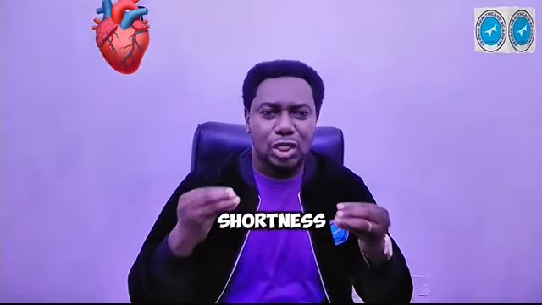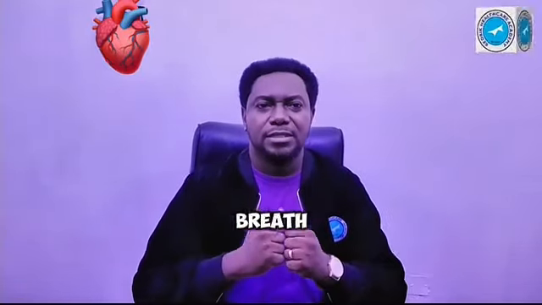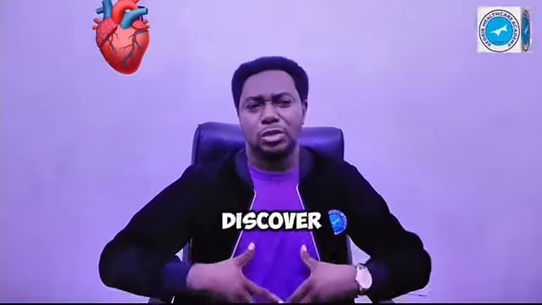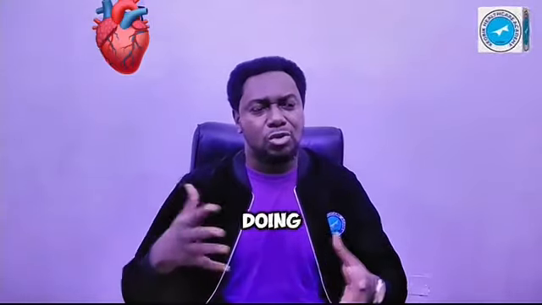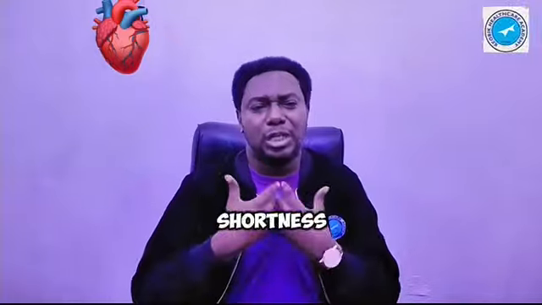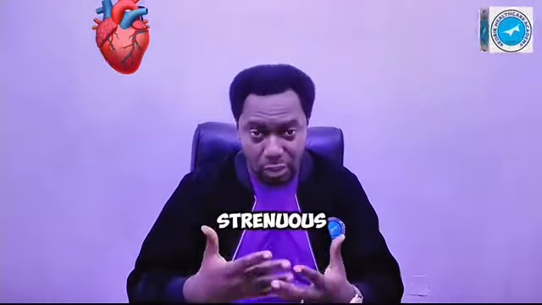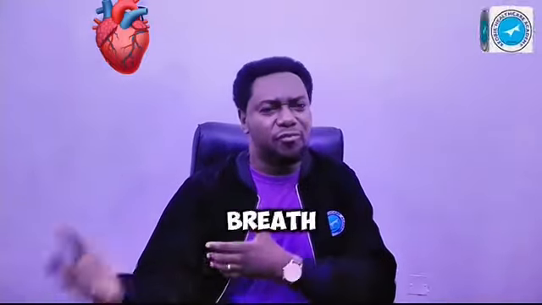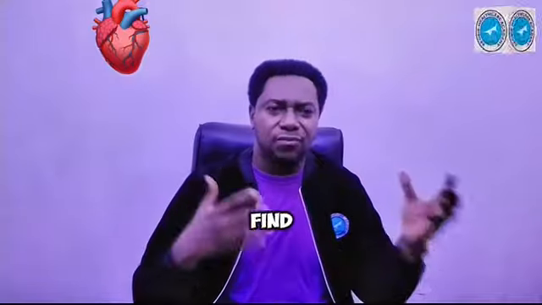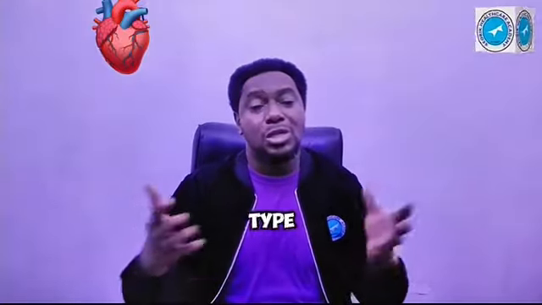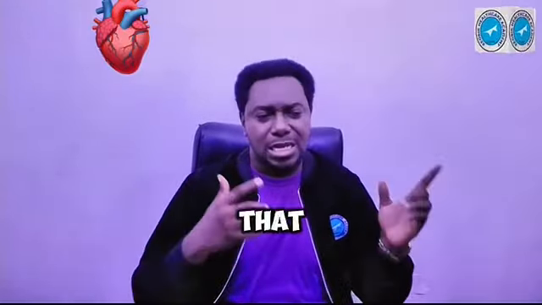Number 3, shortness of breath. This could be happening during an activity, when the person is resting, or even when the person is lying down. You discover that you can't catch your breath even though you are not doing something strenuous, or even when you are doing something strenuous, or when you lie down. Those are signs of heart disease. Run a test and find out what category or type of heart disease may be causing that symptom.